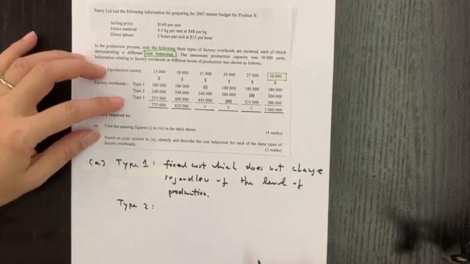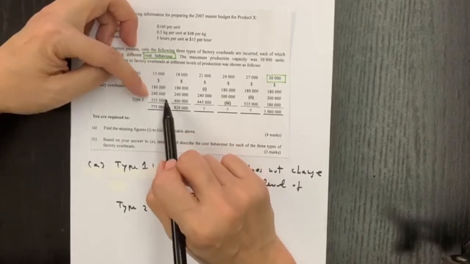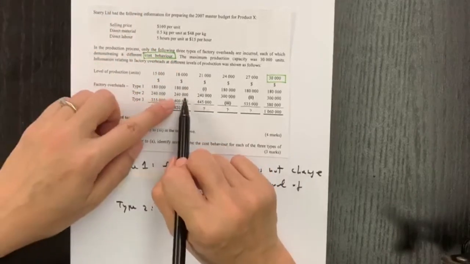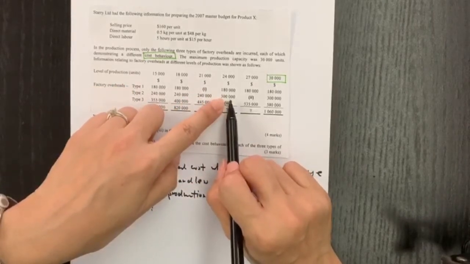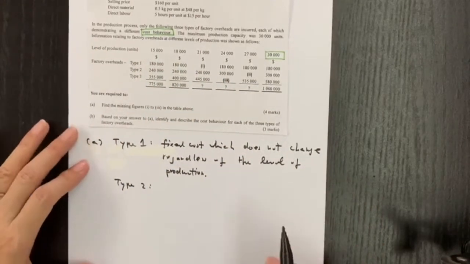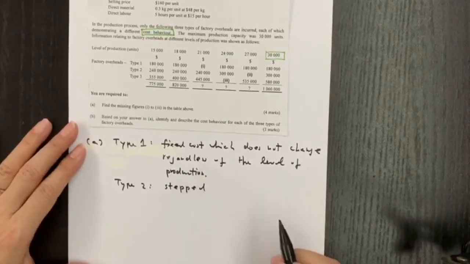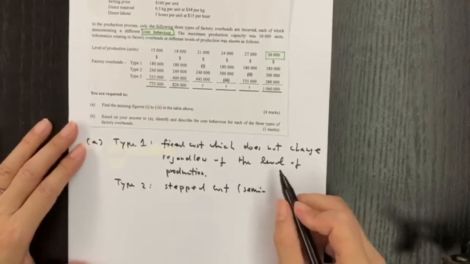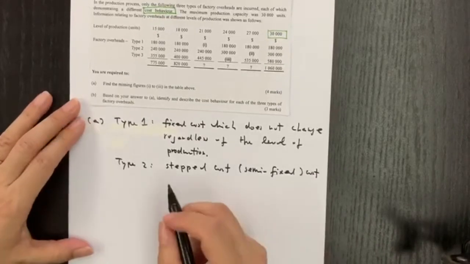Okay, so type 2, now let us study the behavior. So this is at 15,000 units, 240, and increasing to 18,000, also 240. So it seems that this is the same, right? This is fixed. However, if increasing more to another level, okay, so this is 30,000, this is 30,000. So we can say that for type 2, we call it a stepped costs. And stepped costs is the same as semi-fixed costs.